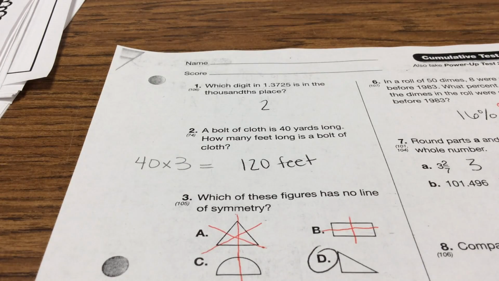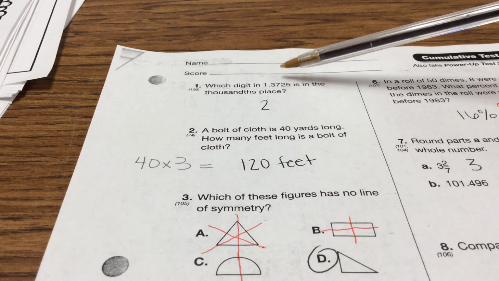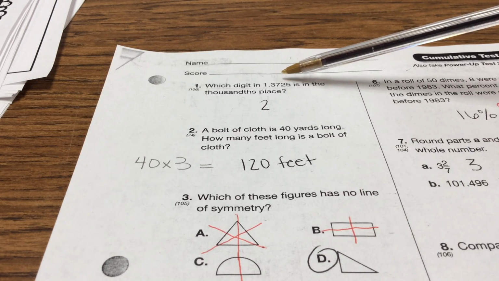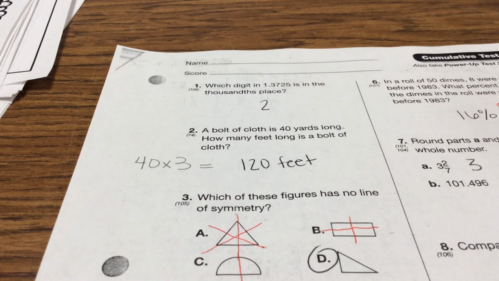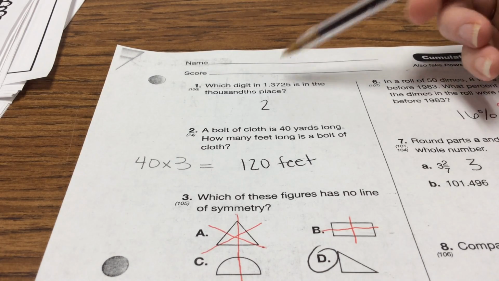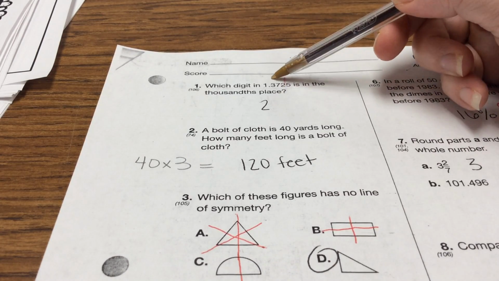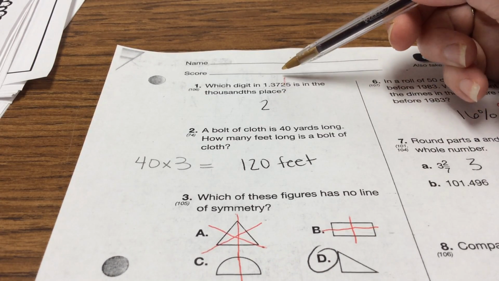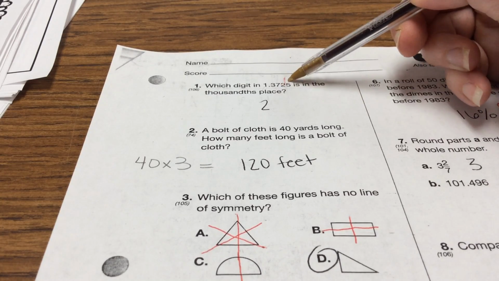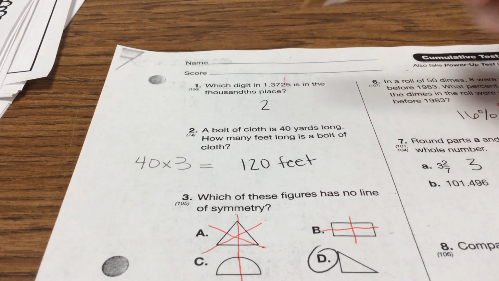Alright, number 1, which digit in 1 and 3,725 ten-thousandths is in the thousandths place? The thousandths place is right here. So it's 2. This is the tenths, the hundredths, the thousandths, the ten-thousandths. So the answer is 2.